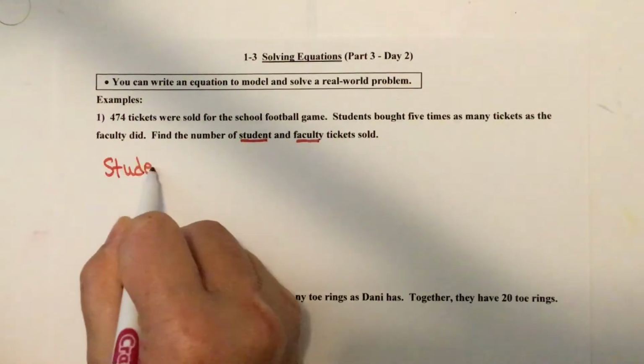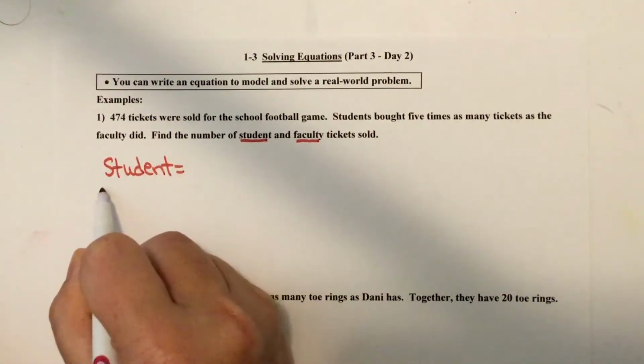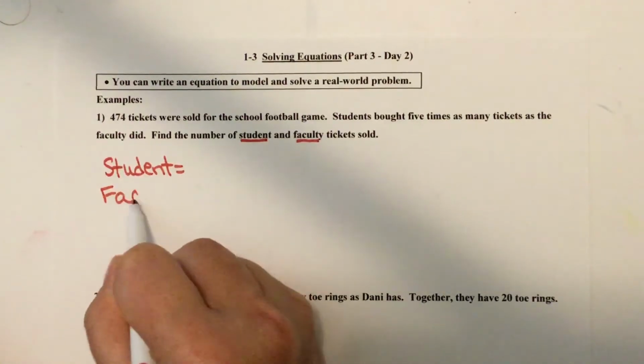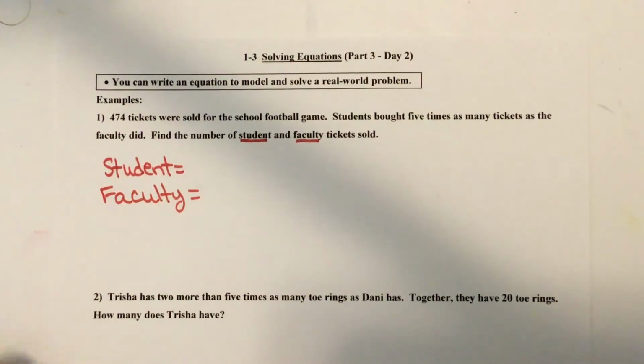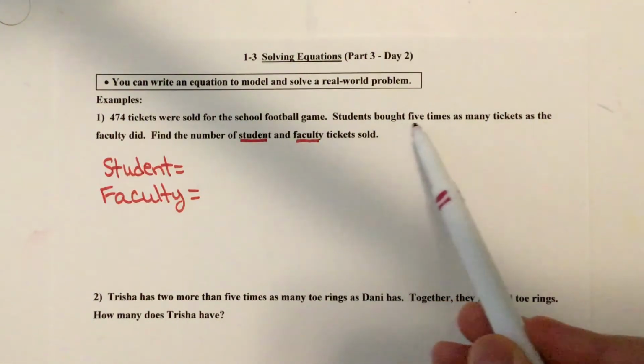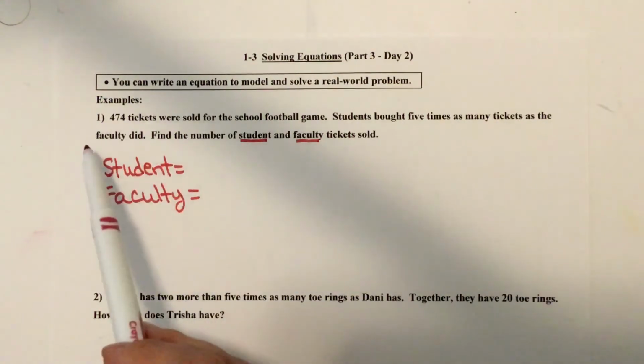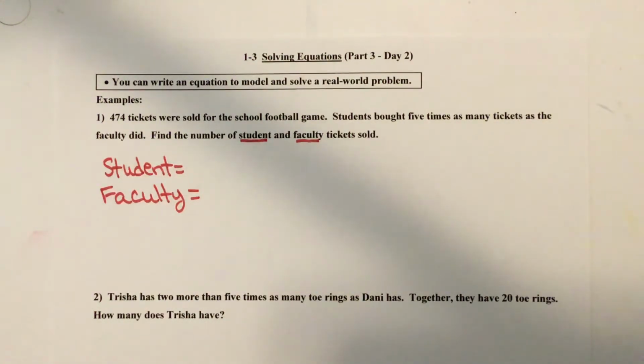So I'm going to come over here and write down student and faculty, because that's what I'm trying to figure out something about. In this sentence right here, students bought 5 times as many tickets as the faculty did. Do you know who's not described? Is it student or is it faculty?